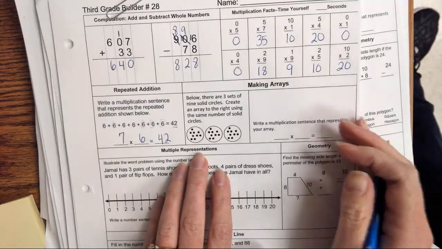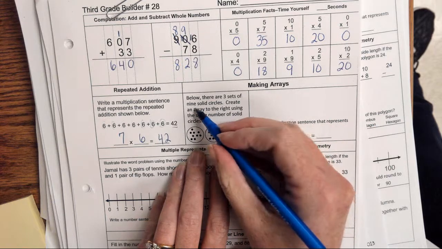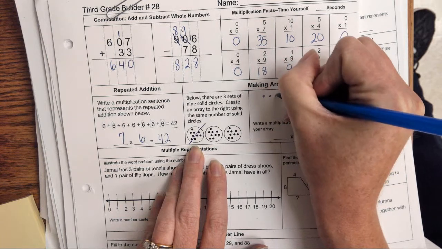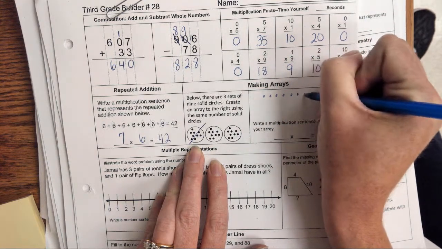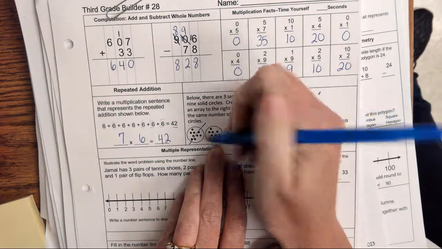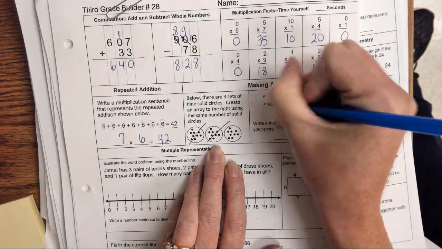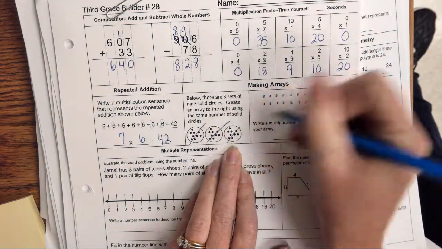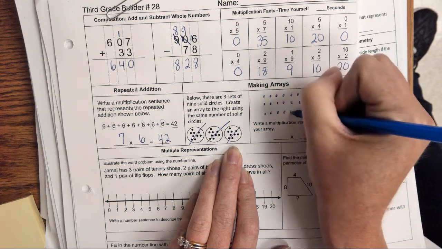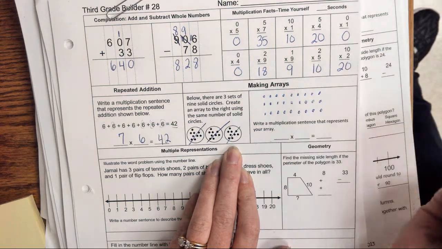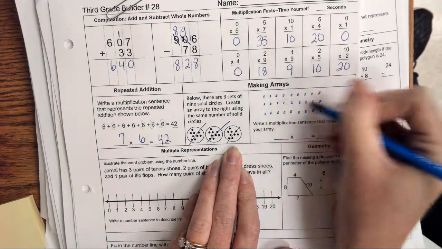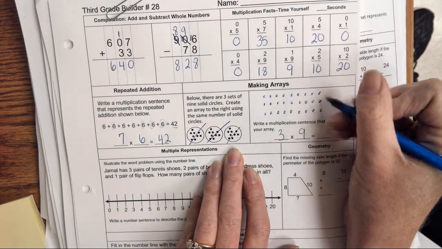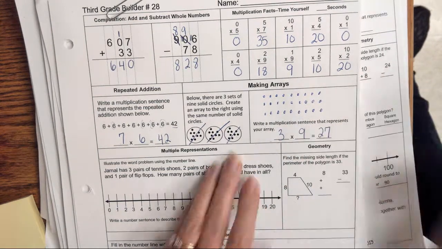Now we're going to make an array using these 3 sets of 9 dots. So the first set, I'm going to take those 9 dots and put them in a nice row. 4, 5, 6, 7, 8, 9. Then I'm going to take these 9 dots and put them in a row. 1, 2, 3, 4, 5, 6, 7, 8, 9. And these 9 dots and make a third row. So we have 1, 2, 3 rows of 9, and if we count all those up, we have 27.